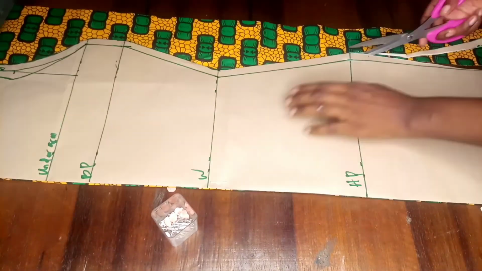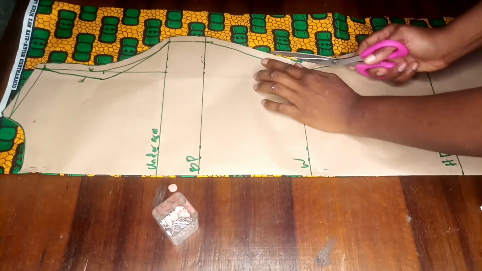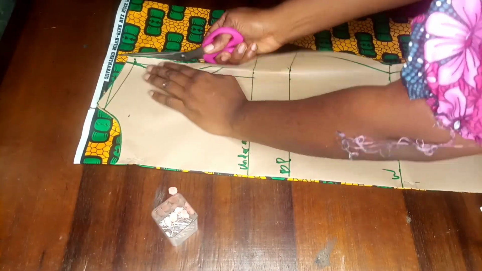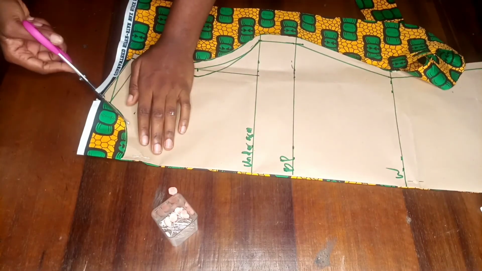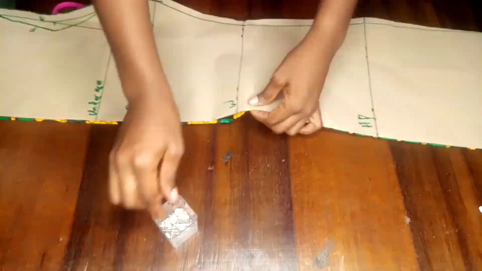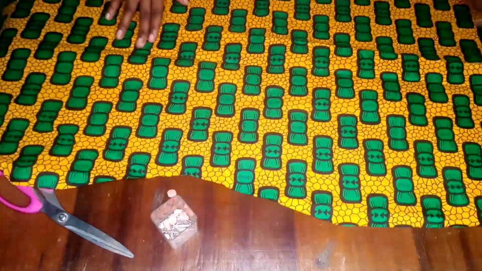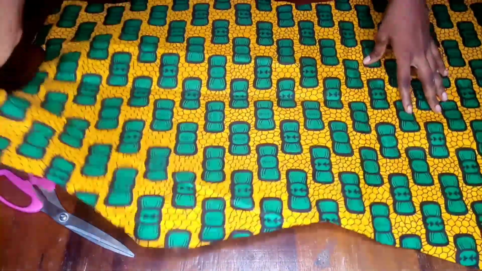Now make sure that you don't have sharp edges on your hip point or waist point or any point at all. Always make sure to try as much as possible to make it a curve. And then I'll go ahead and just open it, and this is what we are having for our back piece.